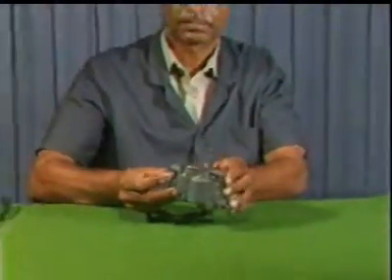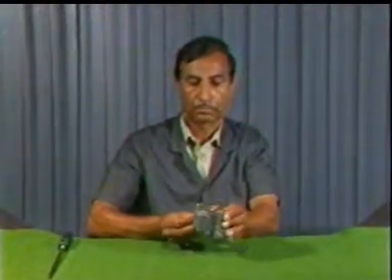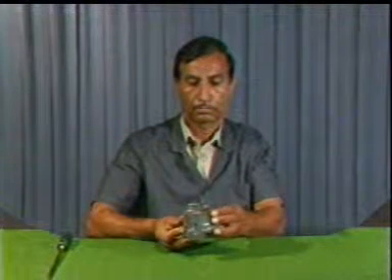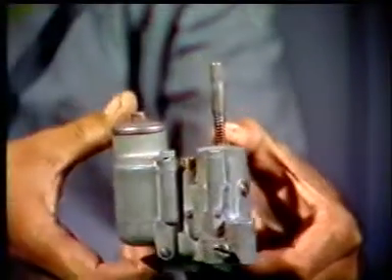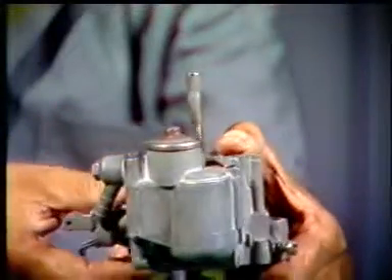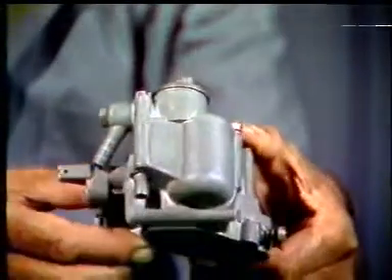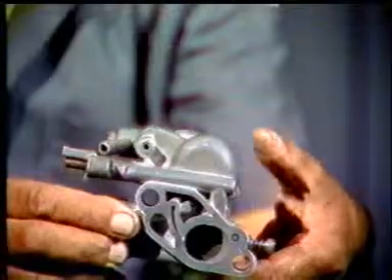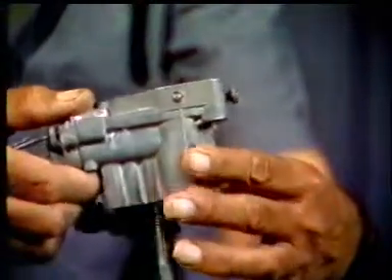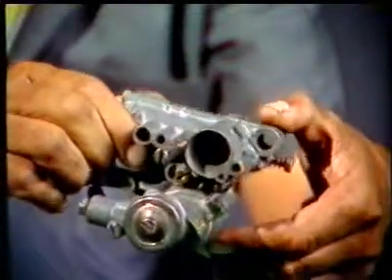A carburetor is one of the most important parts of an automobile engine. It is rightly called the heart of the engine. The main function of the carburetor is to supply a proper mixture of air and fuel to the engine. Although the carburetor is complicated looks-wise, its basic operation depends simply on difference of pressure.